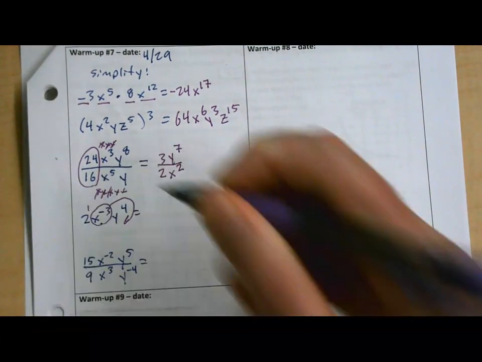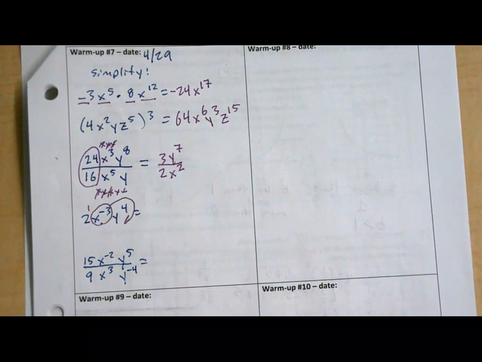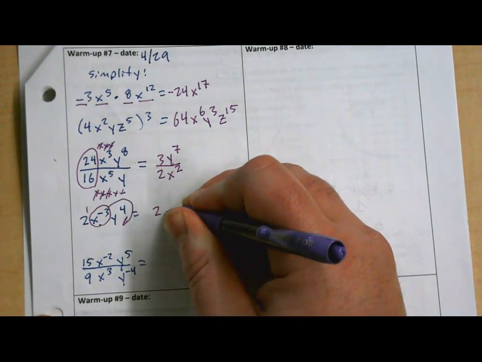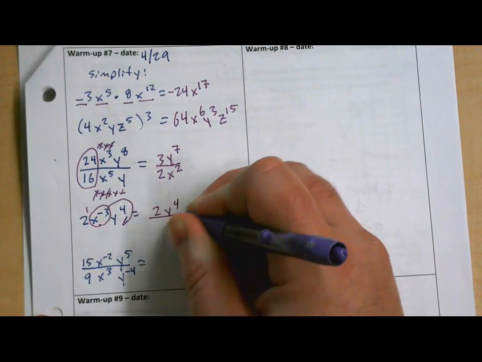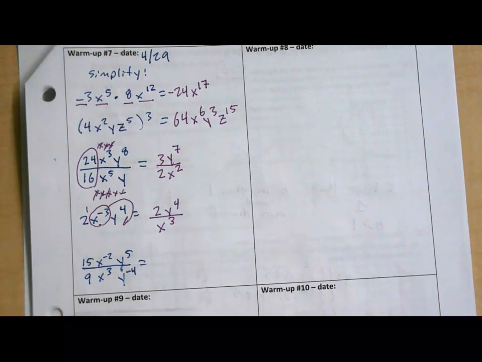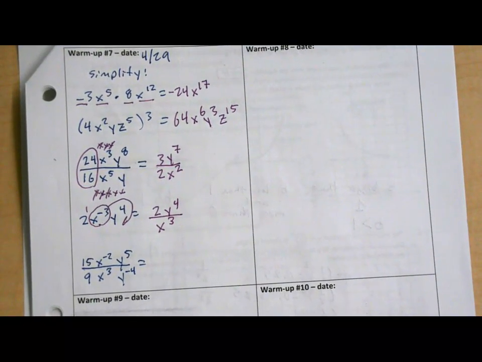The 2 has its own exponent of 1, which is positive. So the 2 is staying where it is, and the y to the 4th is staying where it is. But that x to the 3rd is going to move to the other side of the fraction bar. And when it gets there, it becomes x to the positive 3rd.